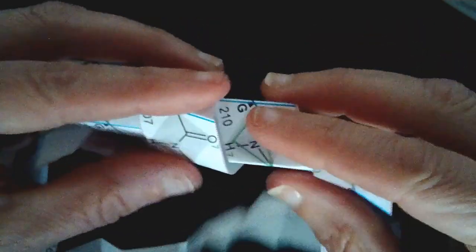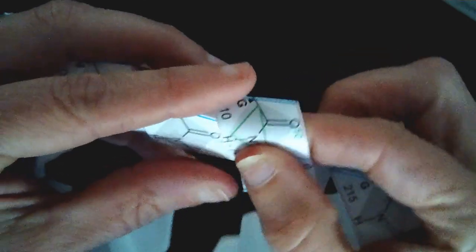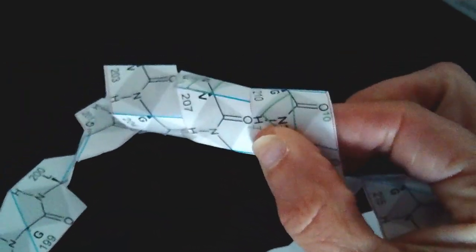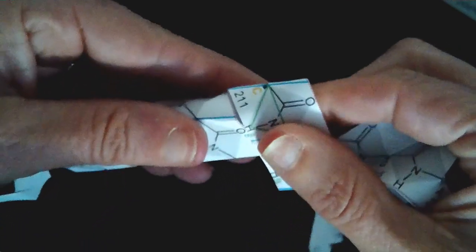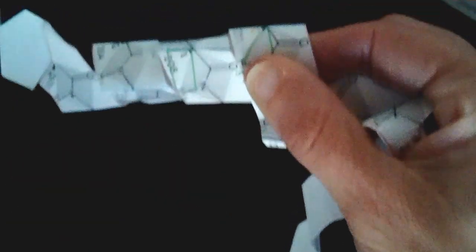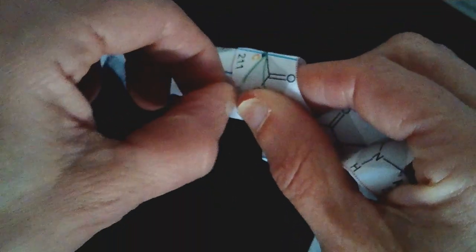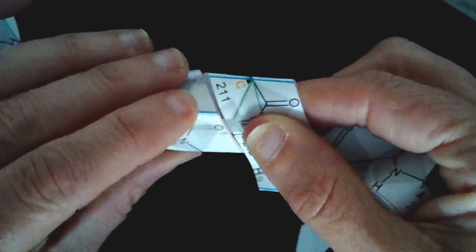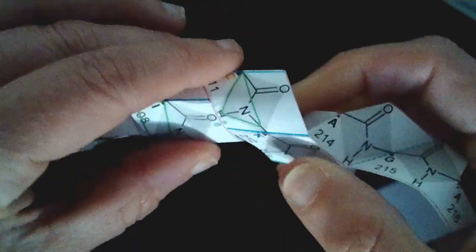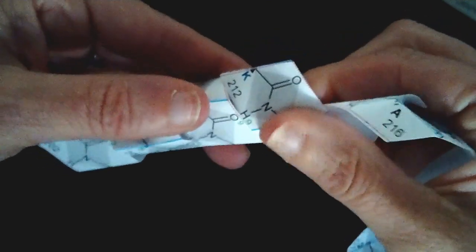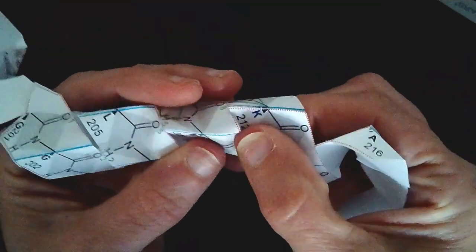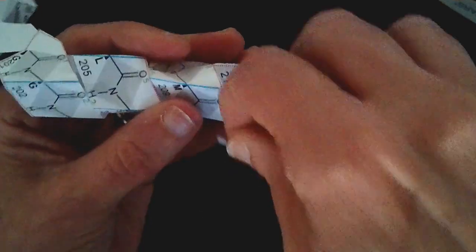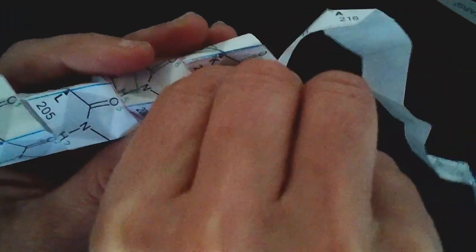Seven to 7. 8 to 8. 9 to 9. Put another little piece there just to be safe. But there's not enough on the hydrogen.